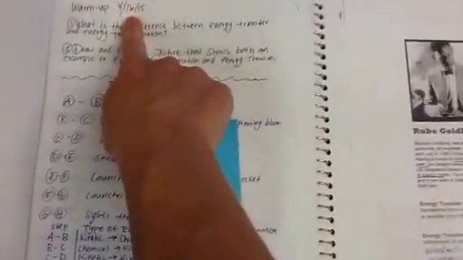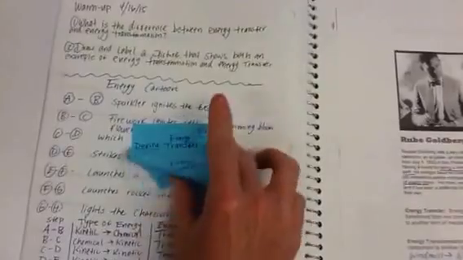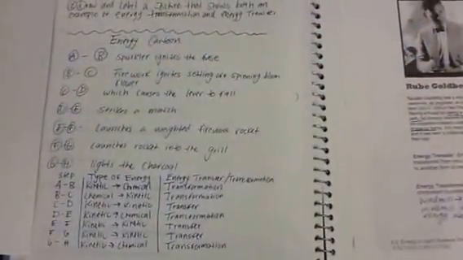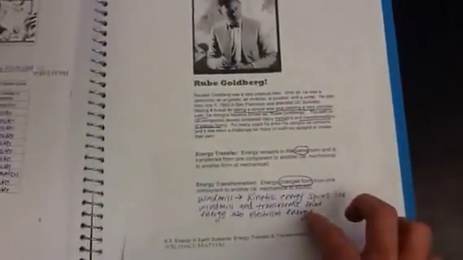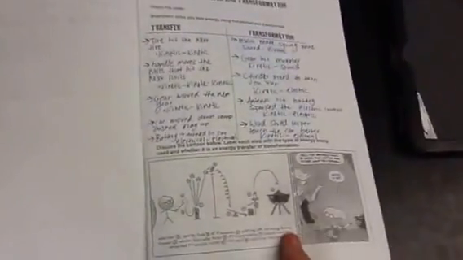Underneath this was a warm-up from the 16th of April, and then we analyzed the energy cartoon as an example here. On page 76 is the Rube Goldberg article explaining the difference between energy transfer and transformation, and then the cartoon and also the transfer T-chart from the video we watched.